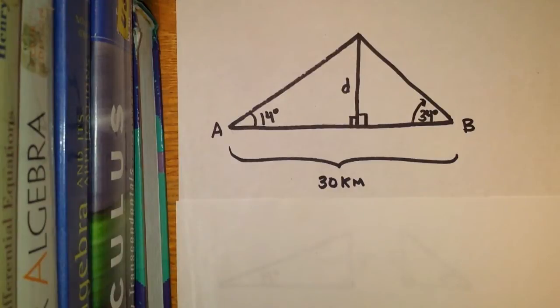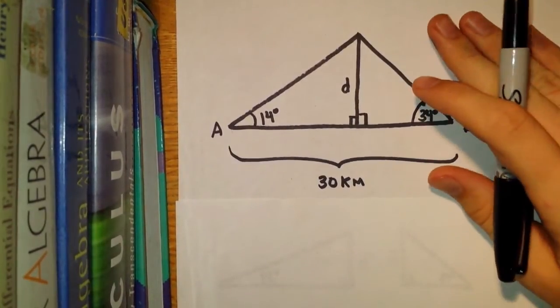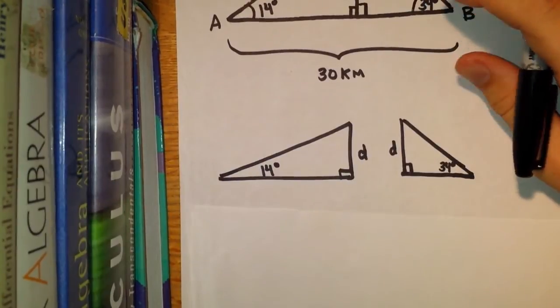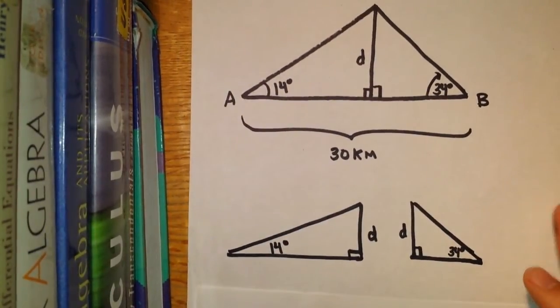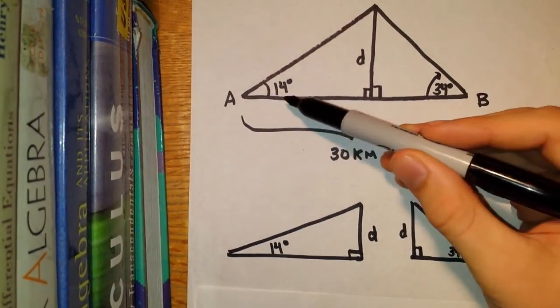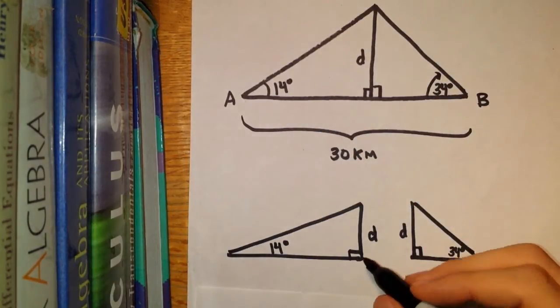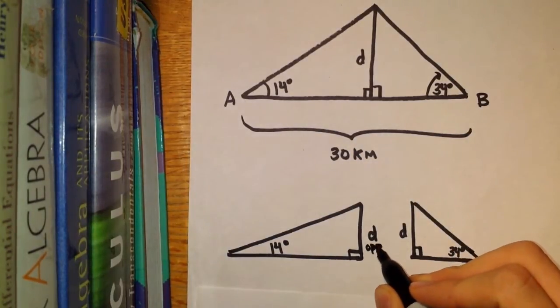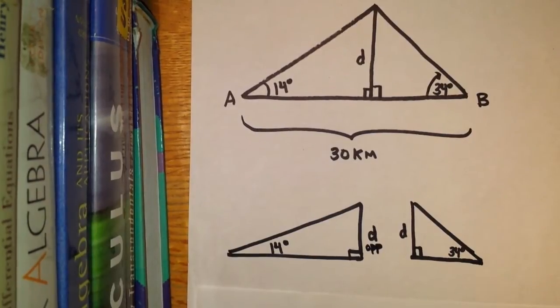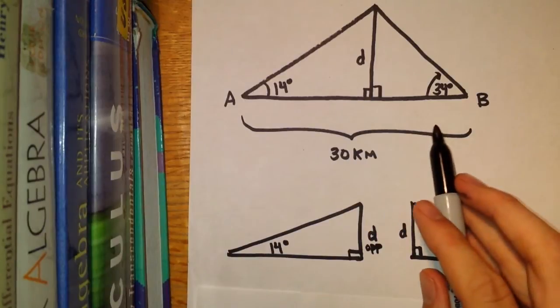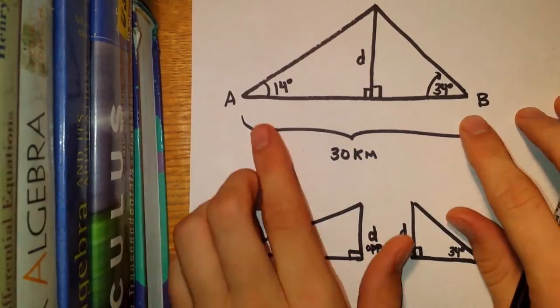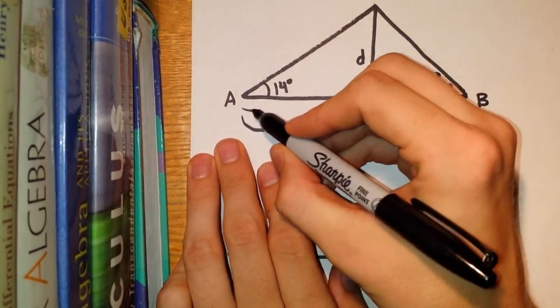We're going to set this up using two equations, and we're going to solve one of the equations for a variable and plug it in using substitution. So if you take a look at the two triangles, kind of separating them out, this left triangle here with the 14 degree angle has an opposite side of D, and it would be helpful if we knew the adjacent side. We know the entire length is equal to 30, but what is this distance here?